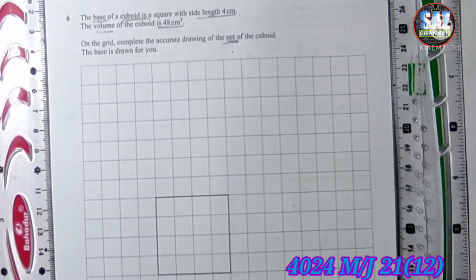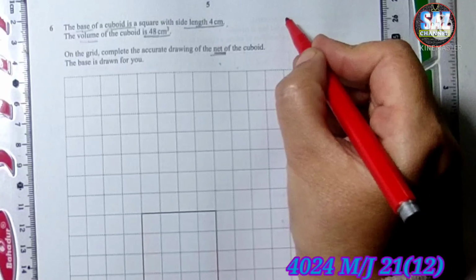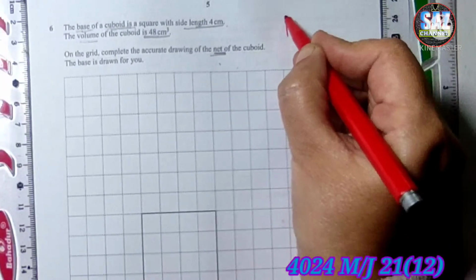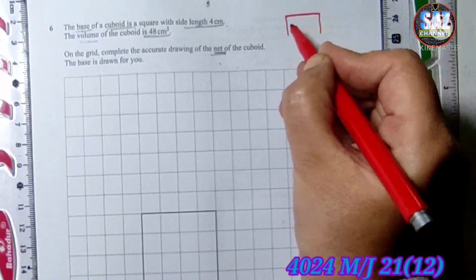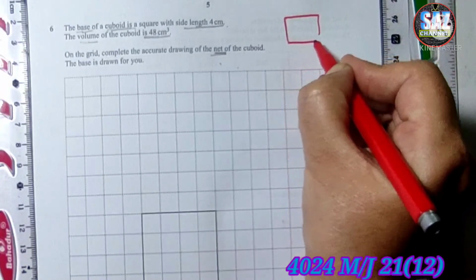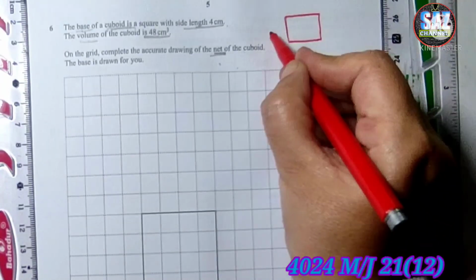First of all, it's really good to imagine the shape. A cuboid is a 6-sided solid, and the special thing about this cuboid is that the base is a square.